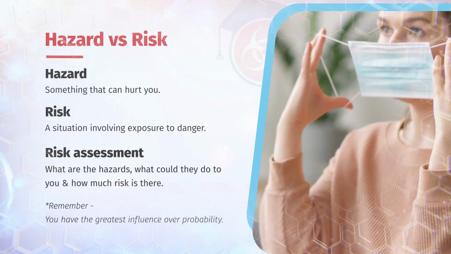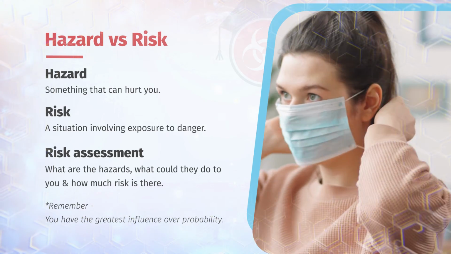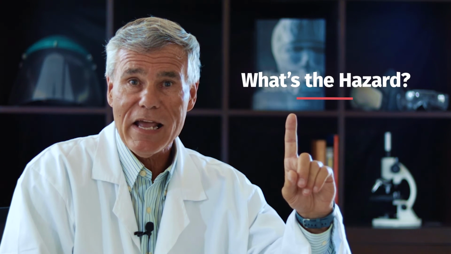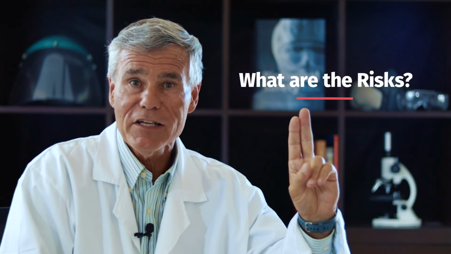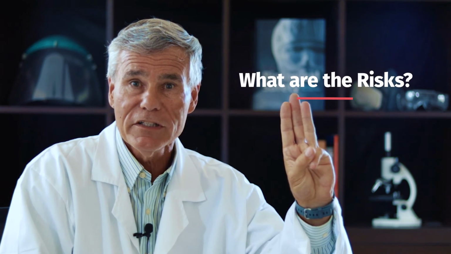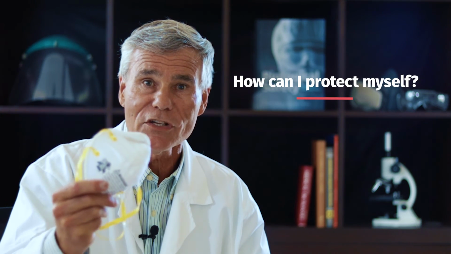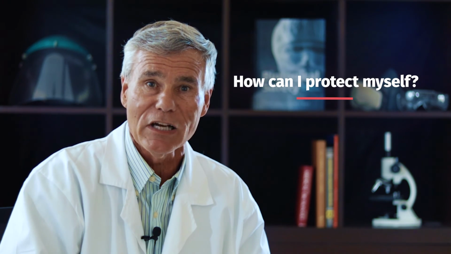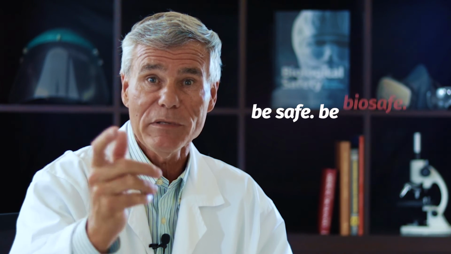Do a risk assessment so you can take the appropriate precautions to reduce your risk. Biosafety is all about reducing the risk of an adverse biological event. So, remember, first, determine the hazard. Second, evaluate the risks. And third, determine what precautions you need to take to protect yourself so you can be safe, be biosafe.